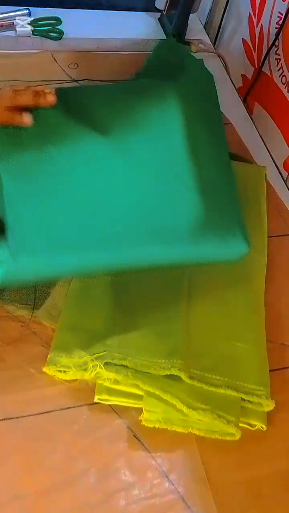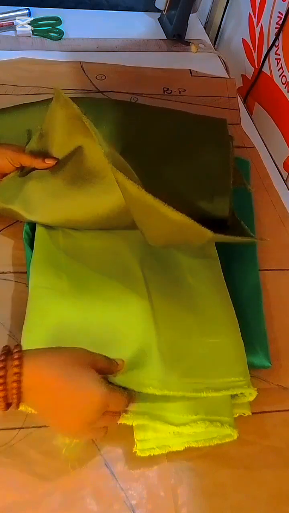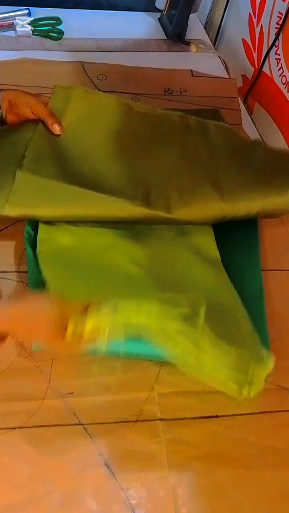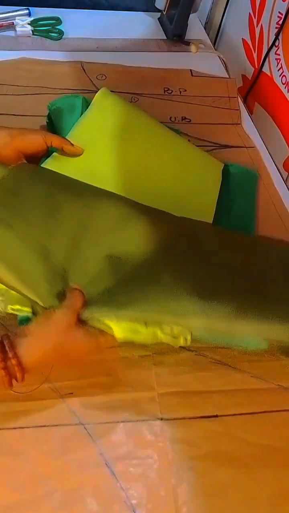So at this point I am done labeling, I am done drafting, I am done designing how I want it. This is the fabric we are going to be using. It is a Mikado fabric. Please know that when you are working on this kind of design, the fabrics you are using should all be the same texture. I am using Mikado fabric and all 3 colors are Mikado.